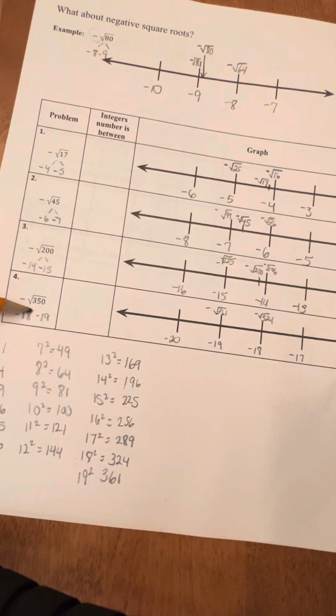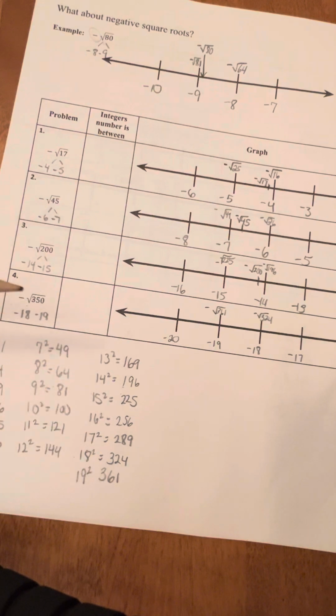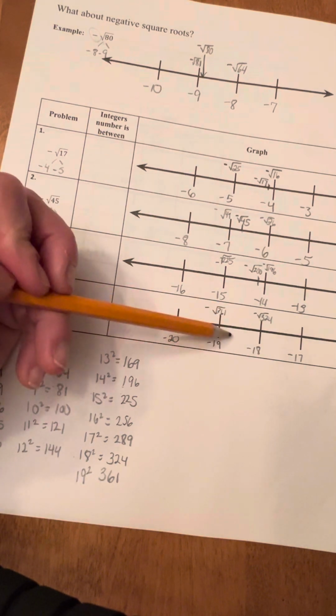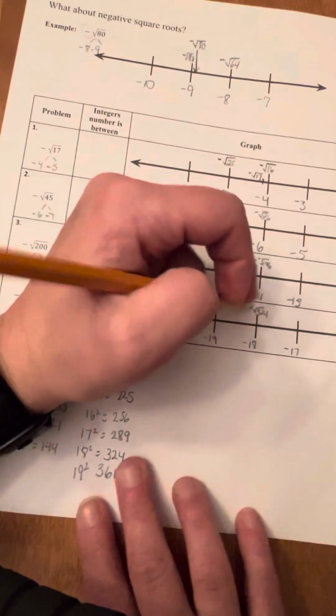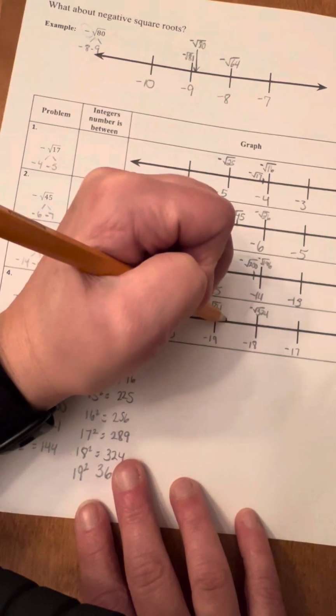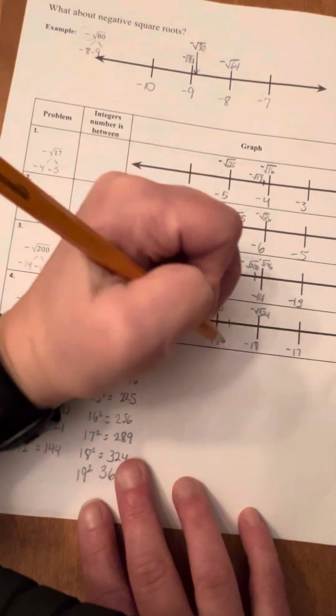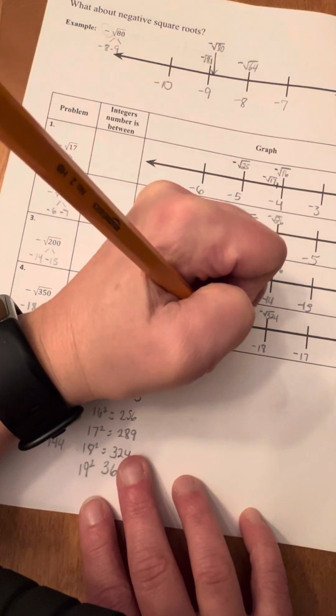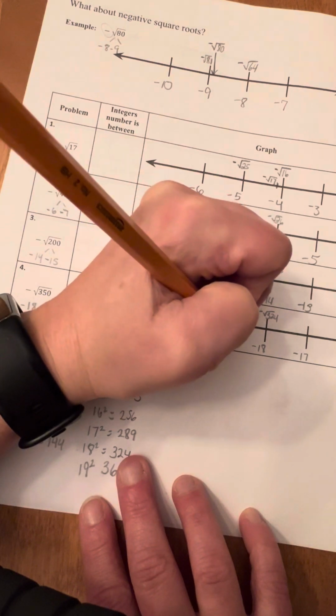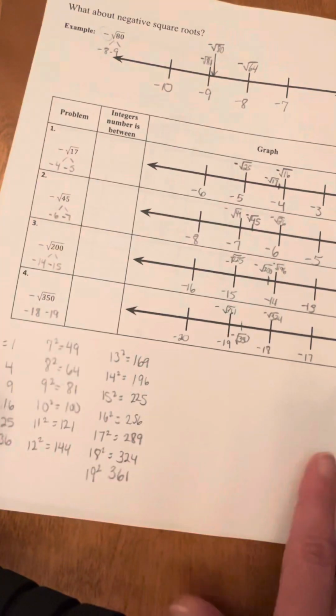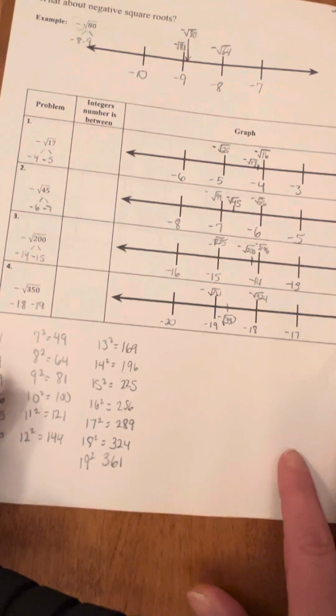If I'm looking at how far it is from 361, it's 11 off from that. So it's definitely, like I said, on the closer side. It's not quite halfway in between. It's a little bit more on the 19 side. So we're going to put a line about right there, and we're going to say negative 350. I'll put that right here. And that would be approximately where I would place it on a number line.